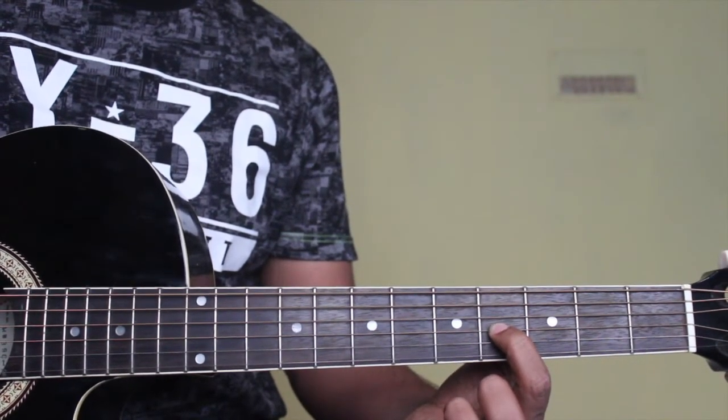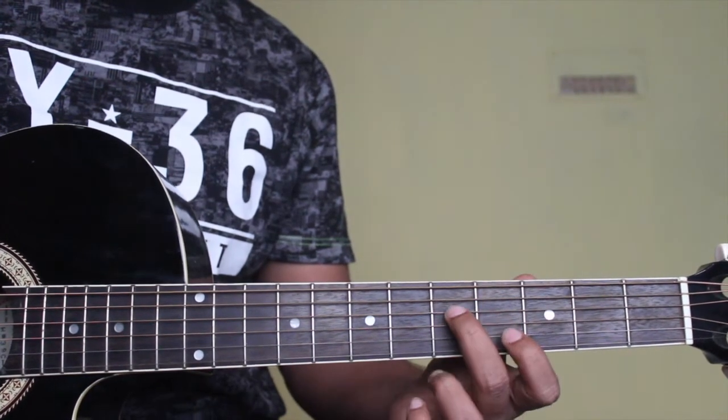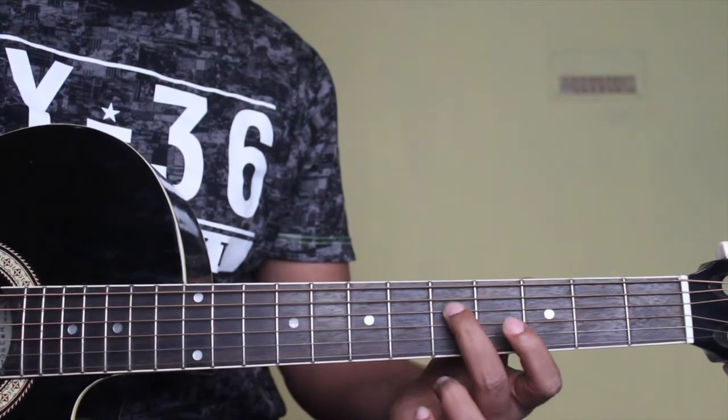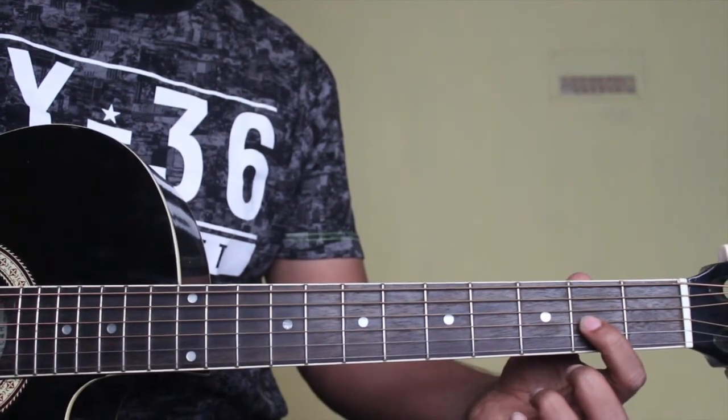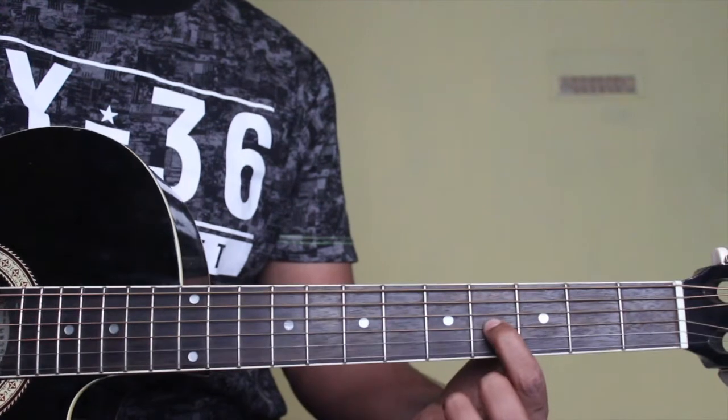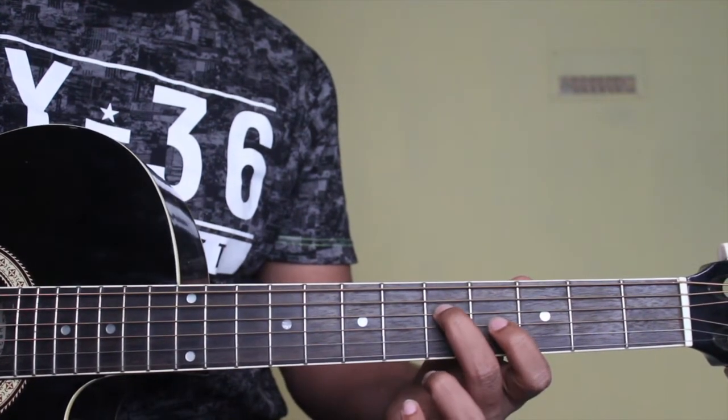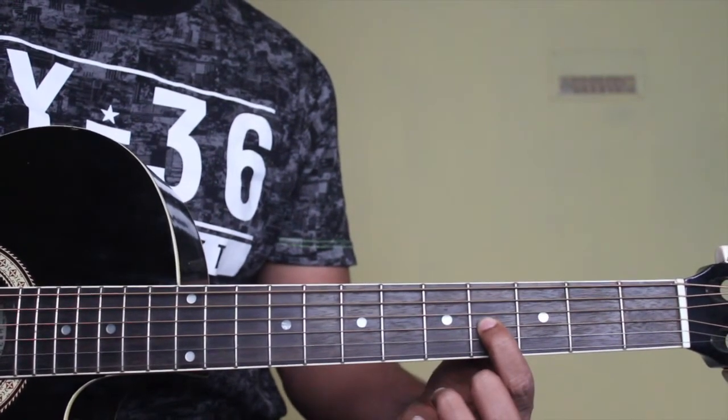So now what we can do is we'll slide into the third note. So I'll play the G and slide into B from A, the previous note of G major scale, G, A, B. So slide into B. So it'll sound like this: 1, 2, 3, 4.